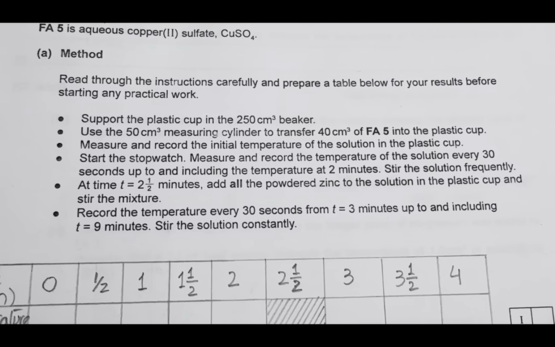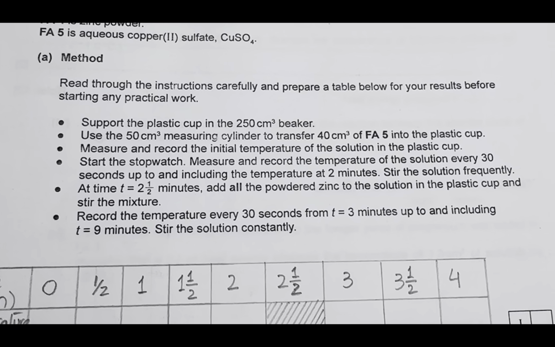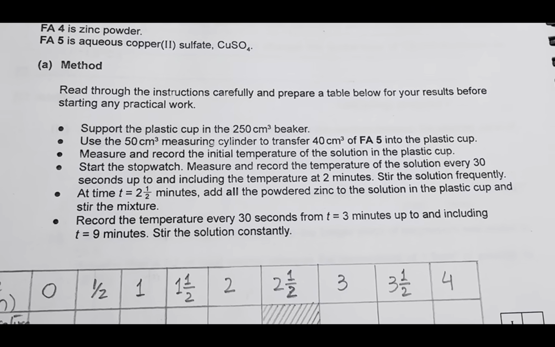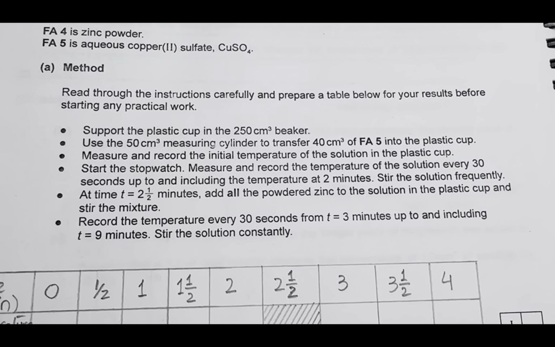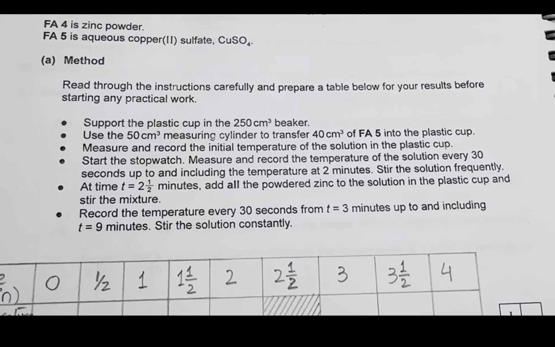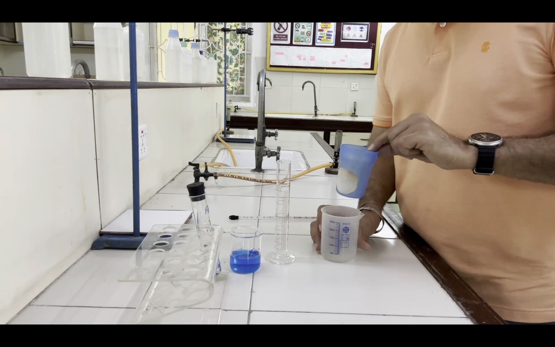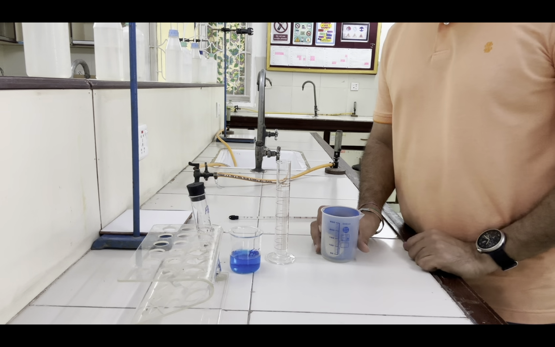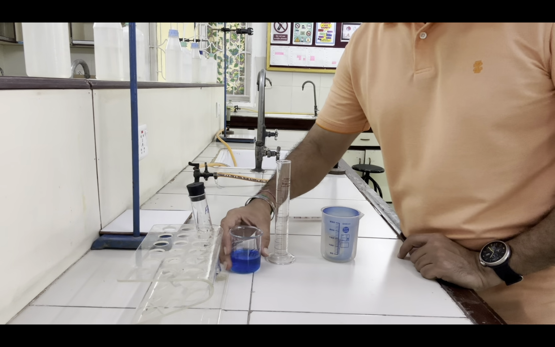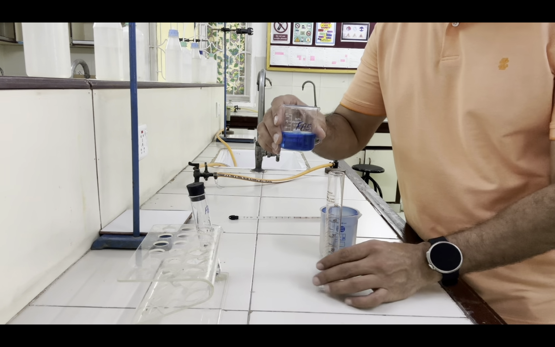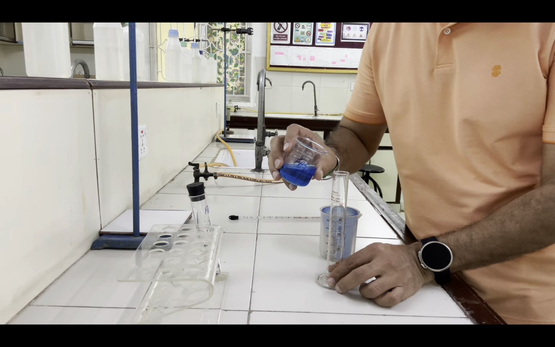Now support the plastic cup in the 250 centimeter cube beaker. Use the 50 centimeter cube measuring cylinder to transfer 40 centimeter cube of Fa5 into the cup. We will support this plastic cup in this 250 centimeter cube beaker. Now we will transfer this Fa5 40 centimeter cube in this 50 centimeter cube measuring cylinder.